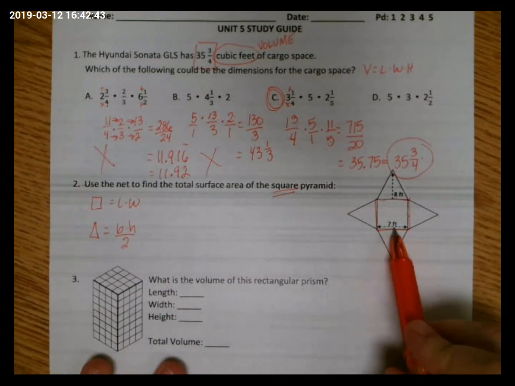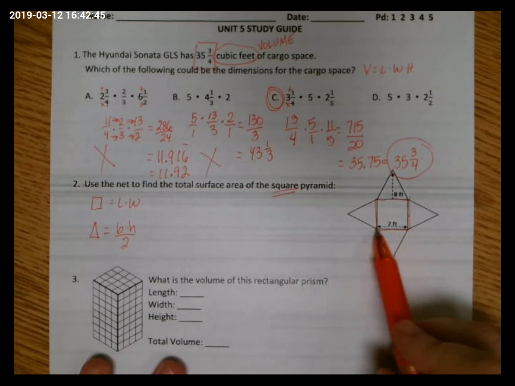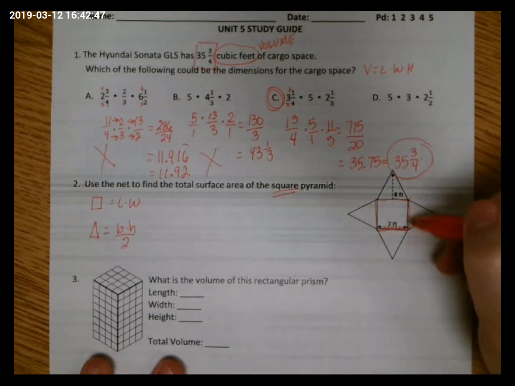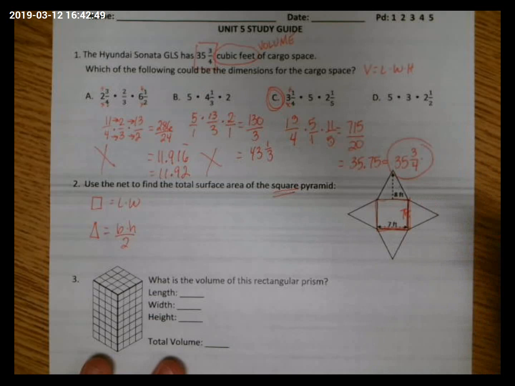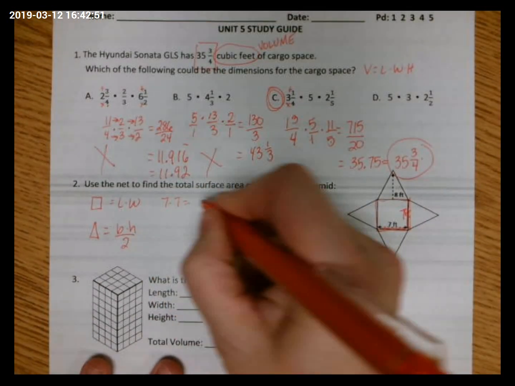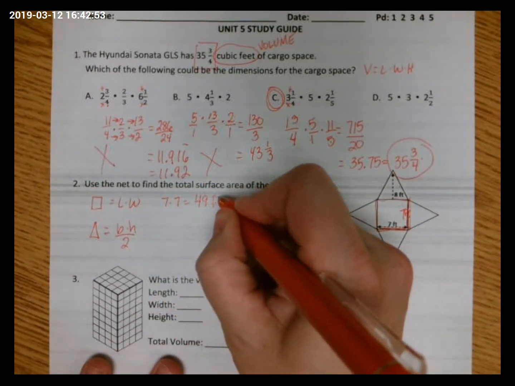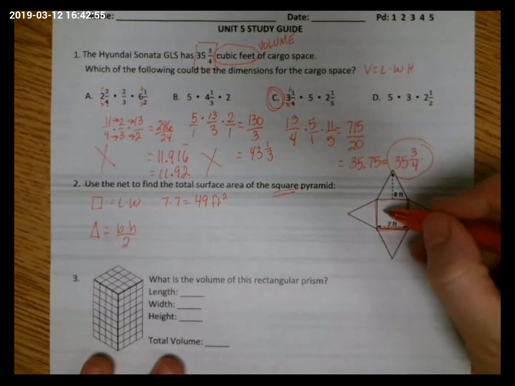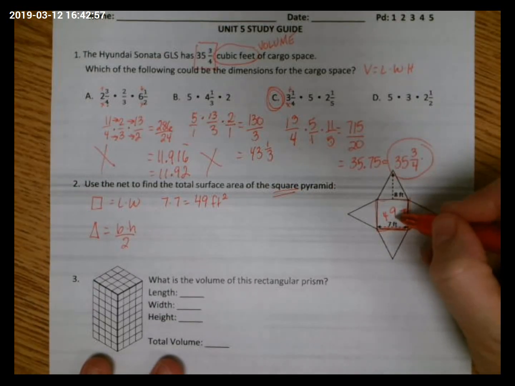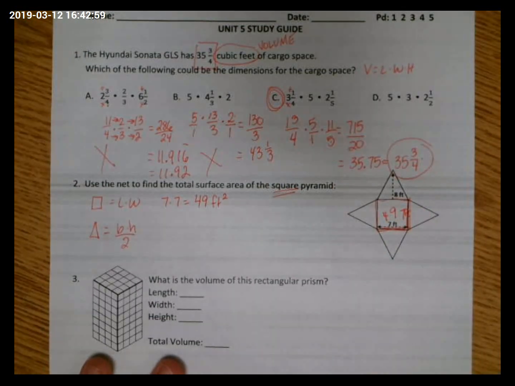So let's take a look at our square. Our square's dimension is 7 feet. If it's 7 feet here, it's going to be 7 feet here. So 7 times 7 gives you 49 feet squared. So we have 49. And now we need to find the area of each of the triangle faces.